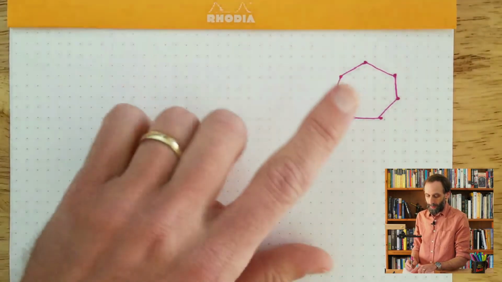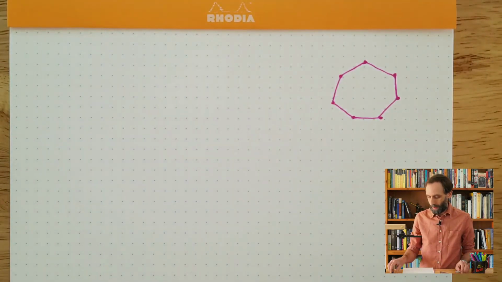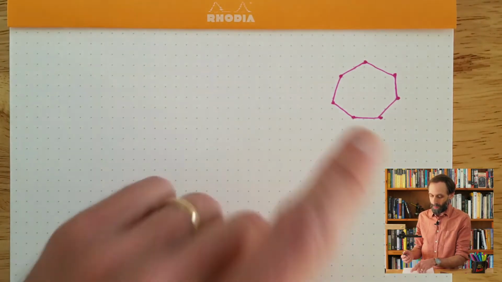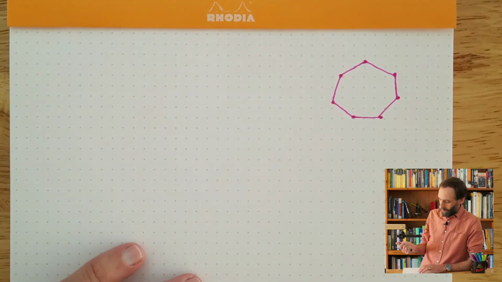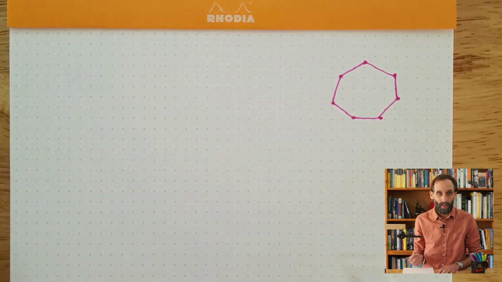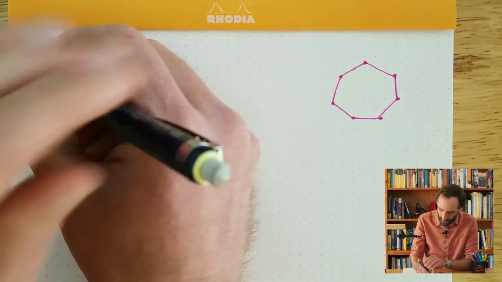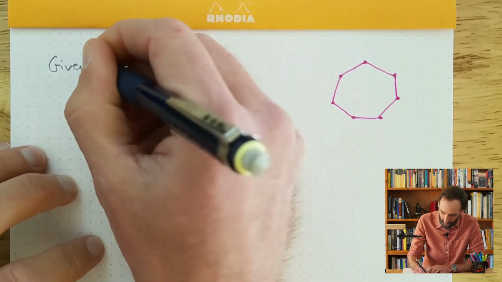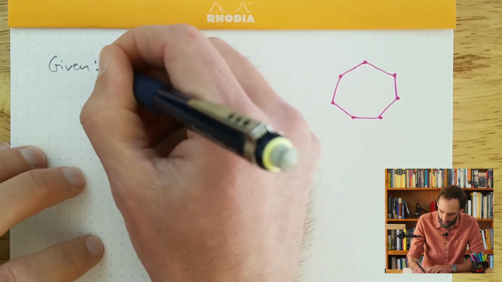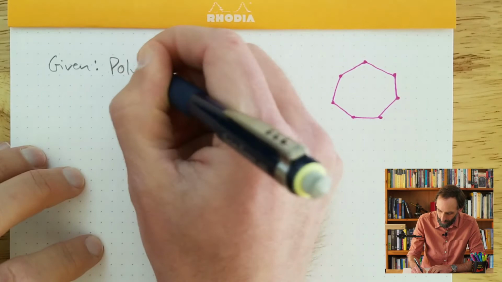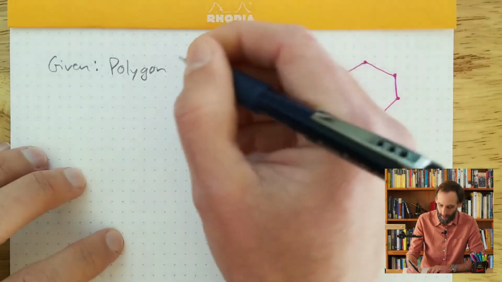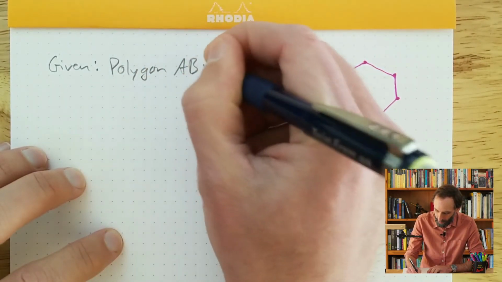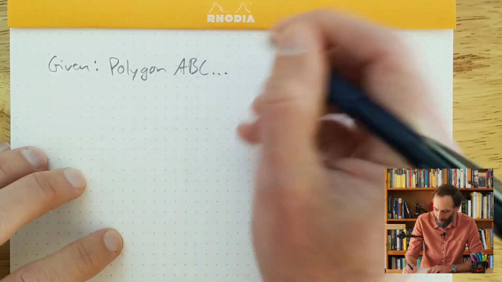Okay, so I'm going to once again draw a diagram here. This particular one has 7 sides, but I want to consider a polygon with any number of sides. So for my given, I'm going to say given a polygon, and I'm going to call it A, B, C, dot, dot, dot.